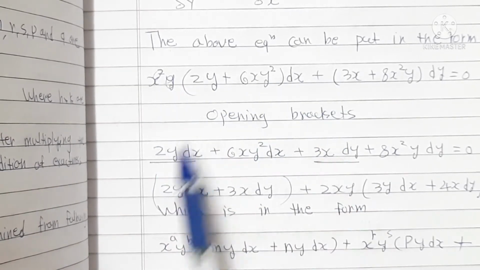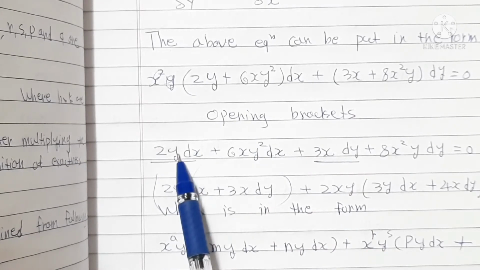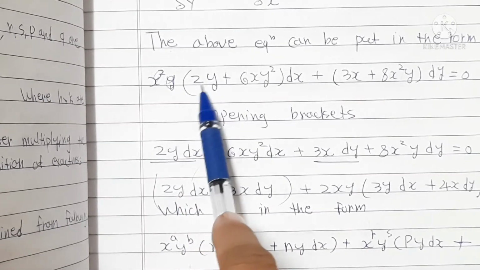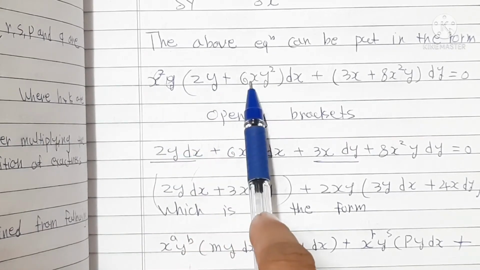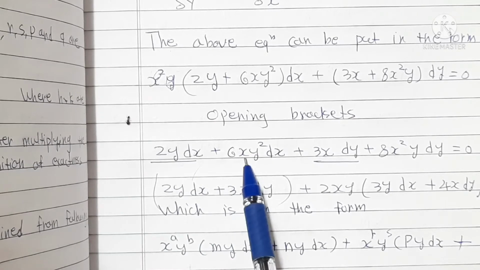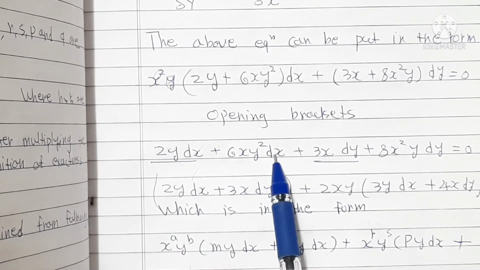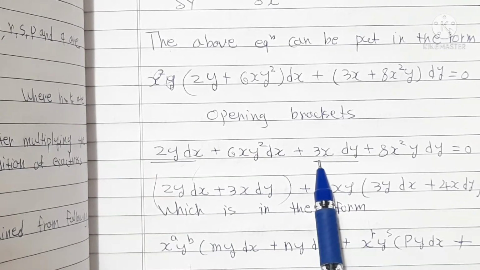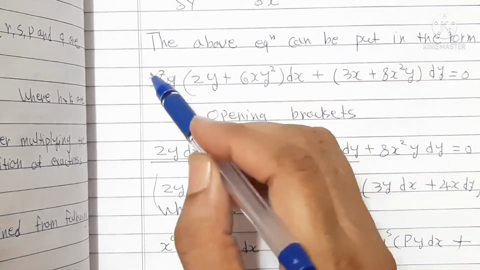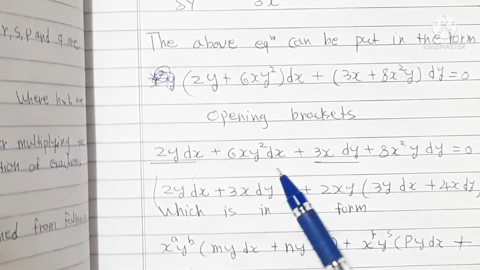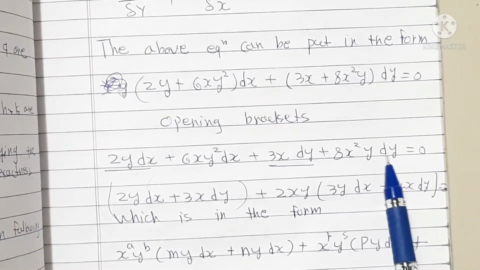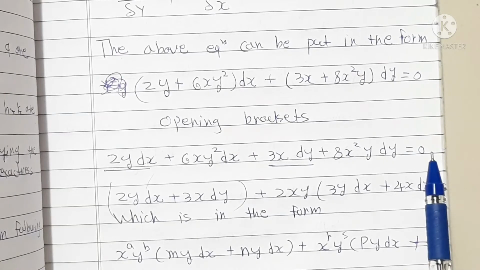After multiplying, we will get 2y dx plus 6x y square dx plus 3x dy plus 8x square y dy is equal to 0.